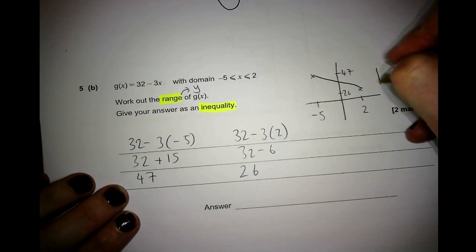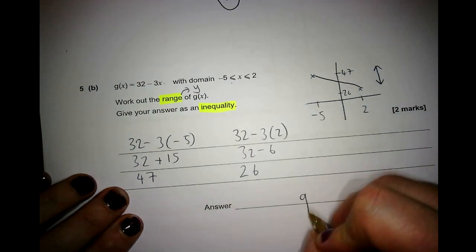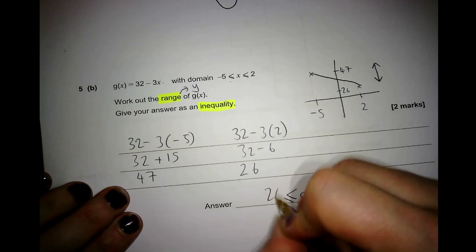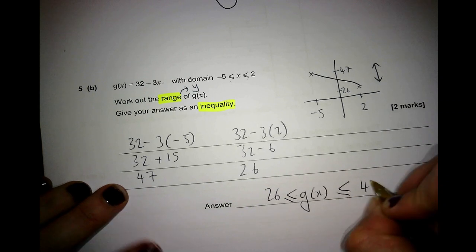My range is this, and it can be equal to those values. So it's going to be g of x is greater than or equal to 26 and less than or equal to 47.